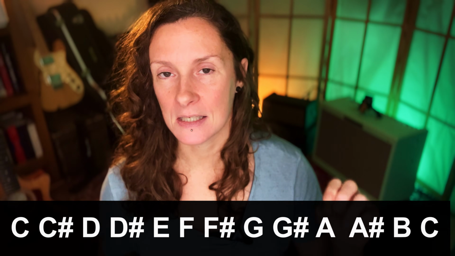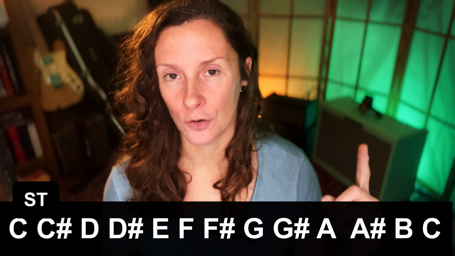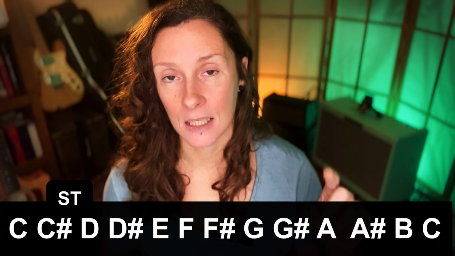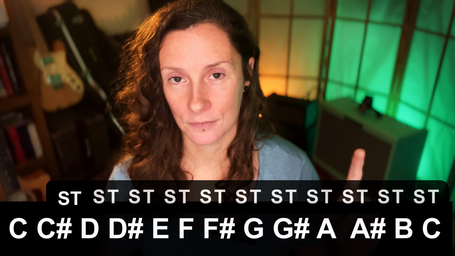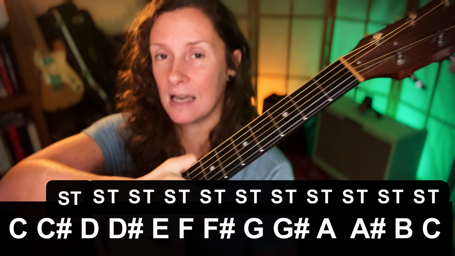So from C to C sharp, that's 1 semitone. From C sharp to D, that's 1 semitone. This is how our guitars are set up.